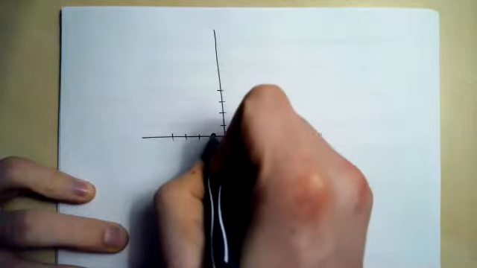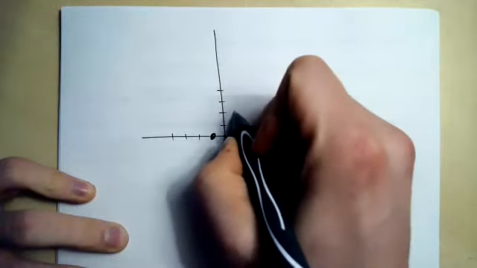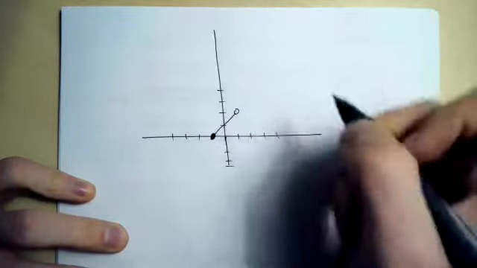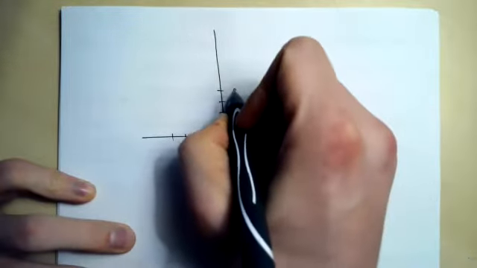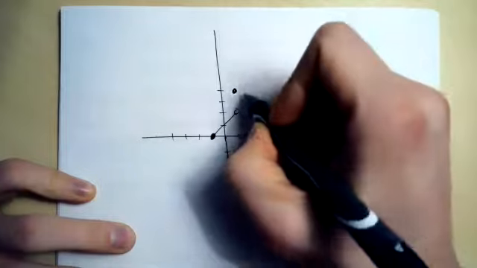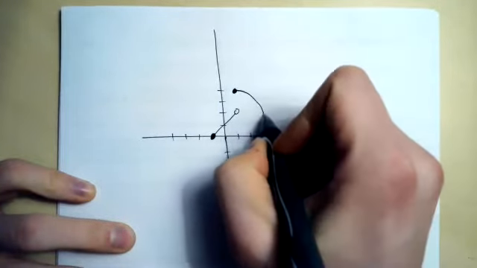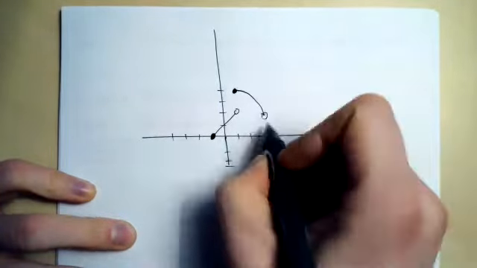So let's say we've got a dot there, and then it comes up to here, and we've got a different dot here, and then it comes down, the dot here, and then continues on.